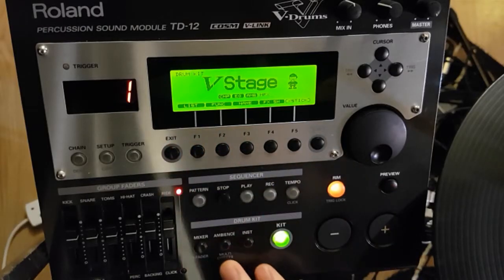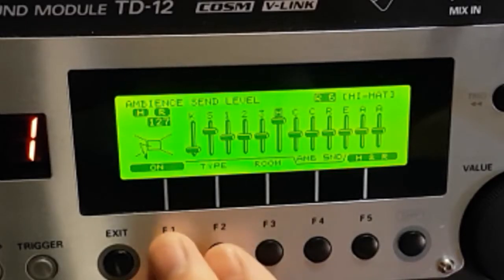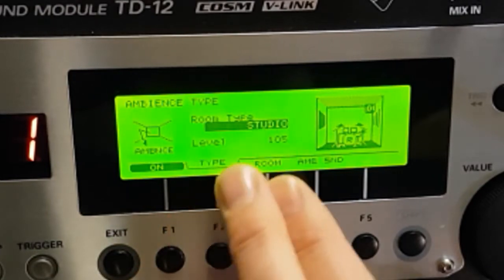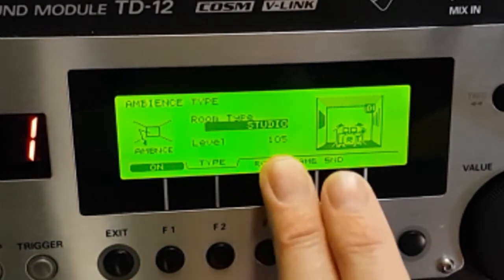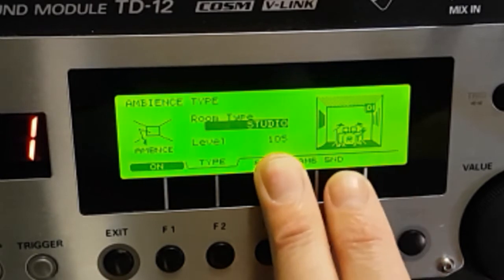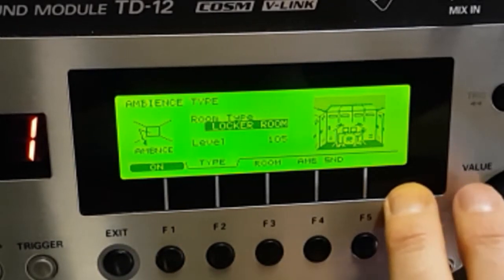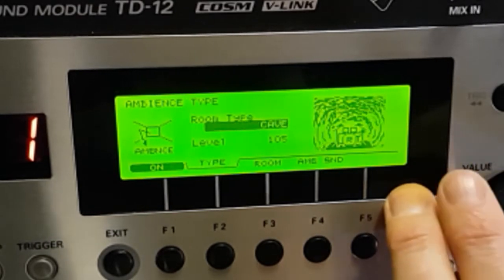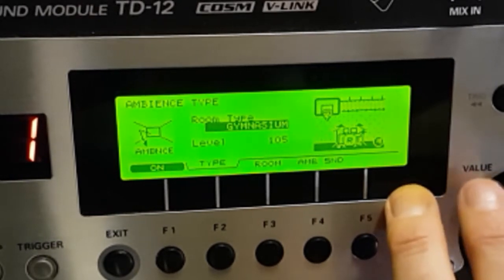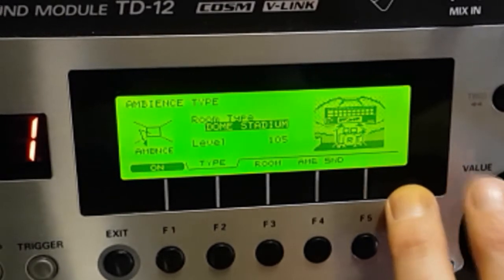what we're sending. So the type of ambience. Well, what we've got here is we've got a choice. At the moment it's emulating a studio. There's a garage, locker room, theatre, cave, gym, dome, and all sorts of things, all right?